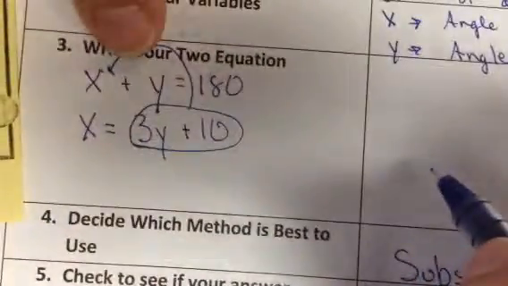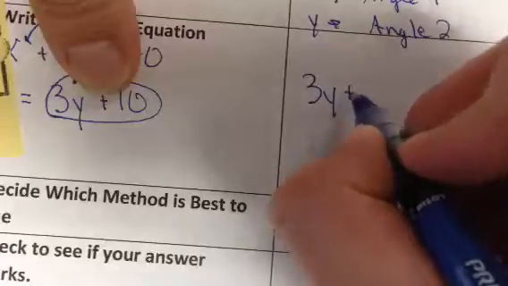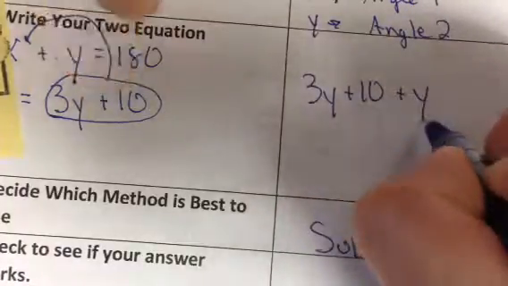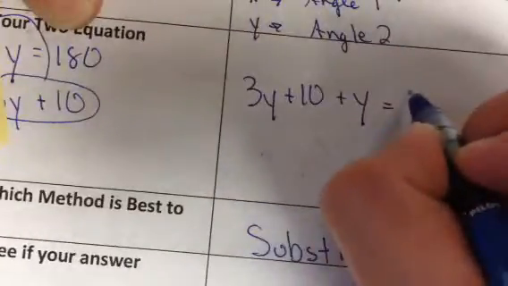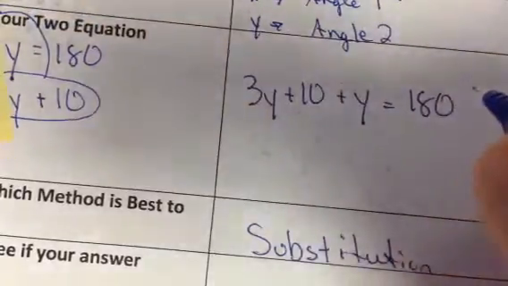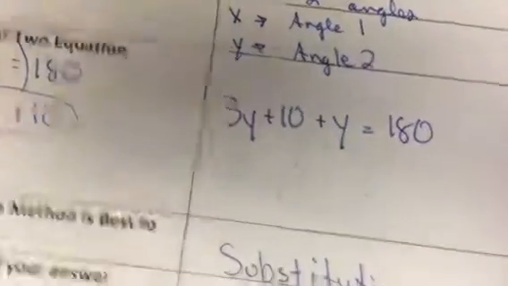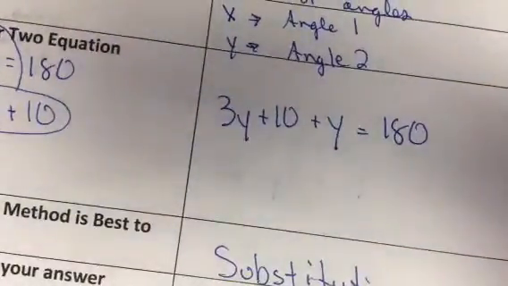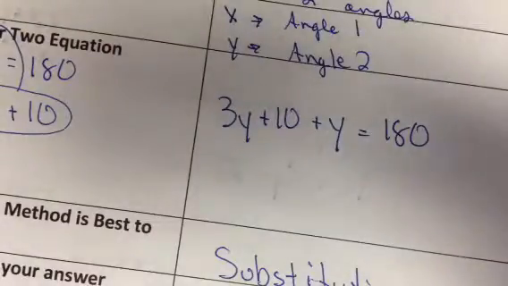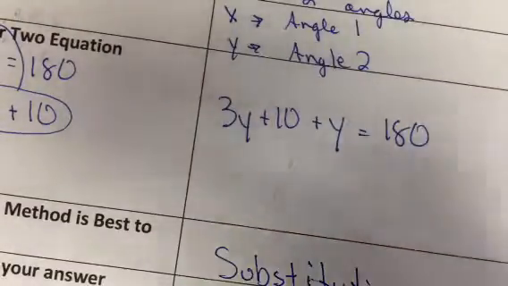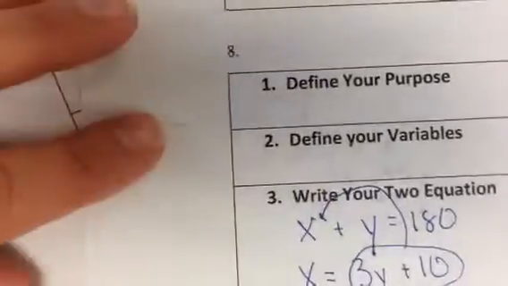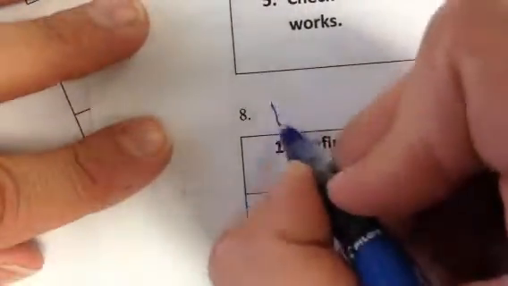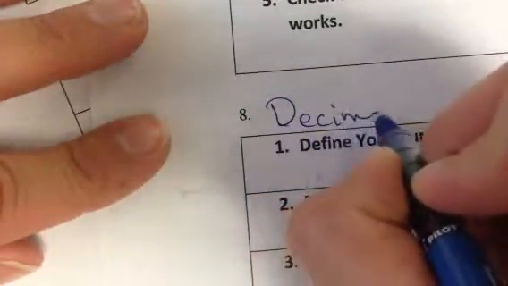So when you do that, instead of x adding to y, you have 3y plus 10 adding to the y, which equals 180. And then you'll be able to figure out what y is, and then once you get y, you'll be able to figure out what your x is. And just again, on number 8, oh, I'm sorry, I have to take that back. I did say there was a decimal on number 8. So I just didn't write it down.